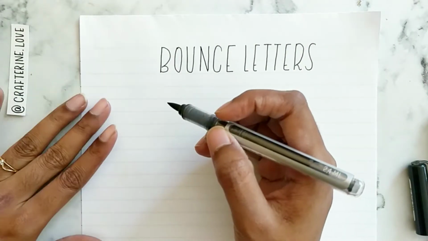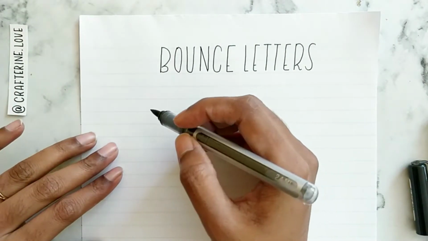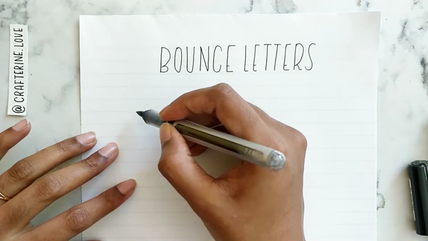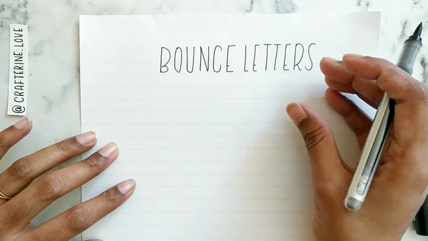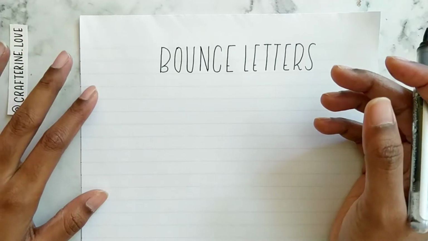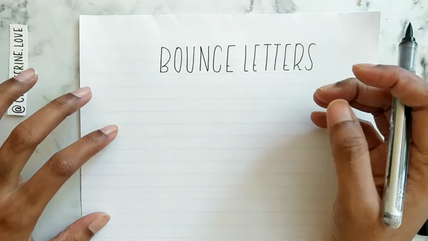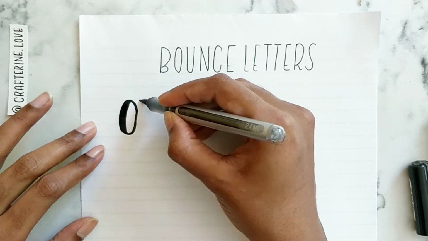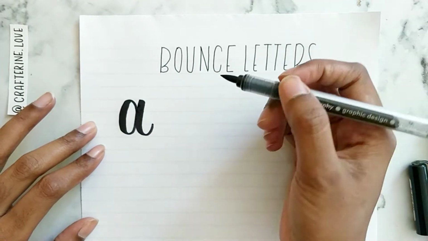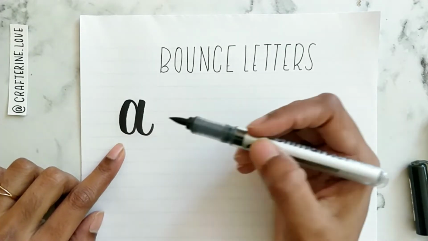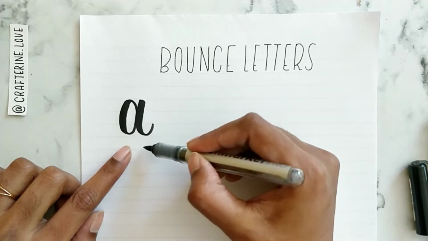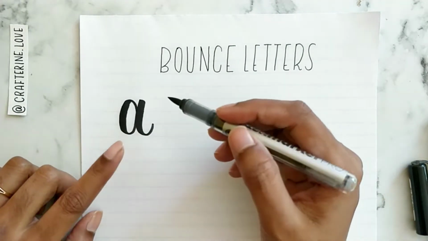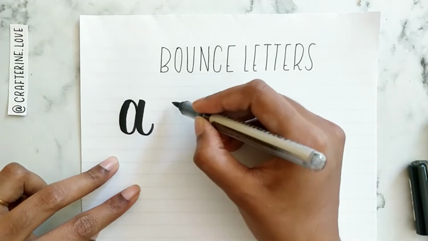So generally we would not bounce vowels. Mainly it is because we would like to maintain the balance in our words and in our quotes. So here I am not bouncing the A. I'll leave it as it is. In case you try to bounce your A, you will extend this and it will start to look like a Q, which you would not want.